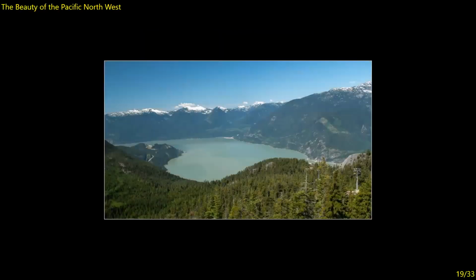The beauty of the Pacific Northwest. Okay, the composition is nice here. The scene is beautiful. I've been there, so yes, you do have that green water. I think the light worked against you.